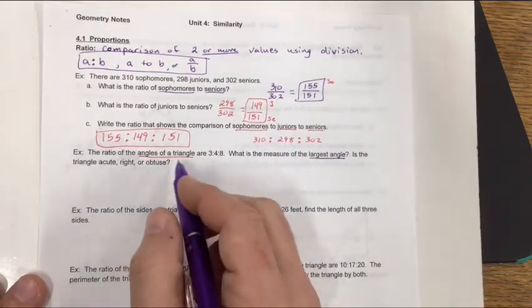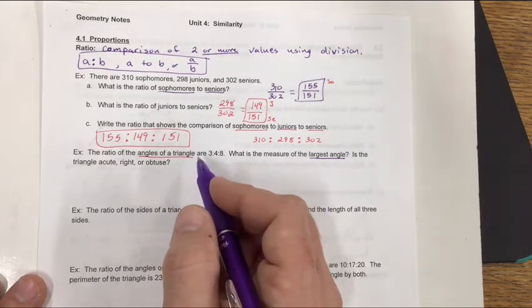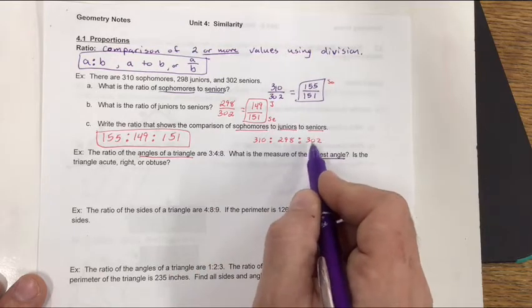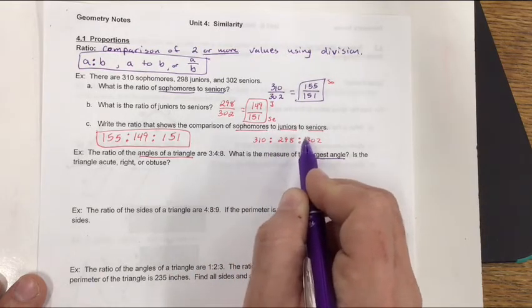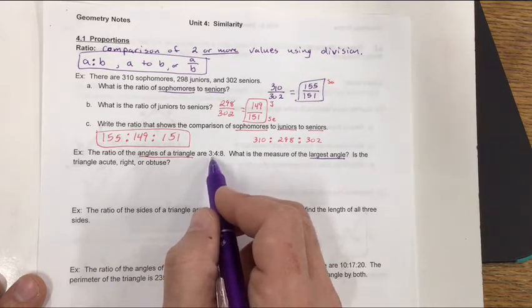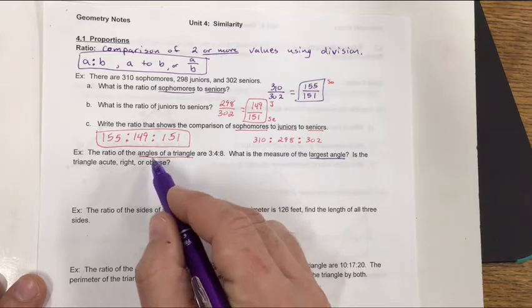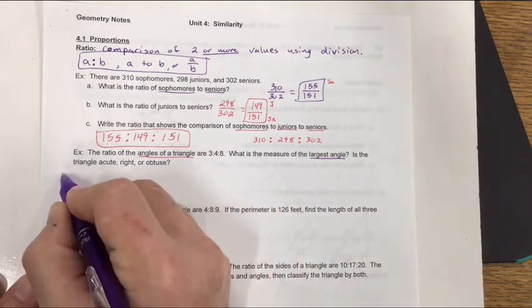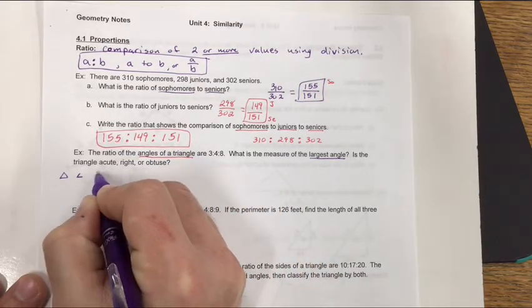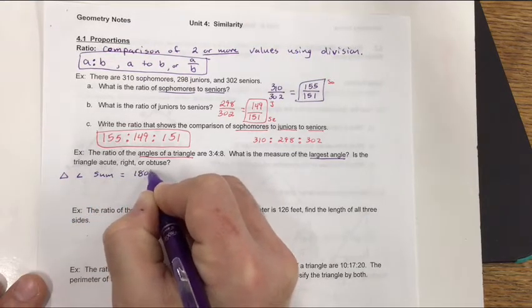Okay, so when we write the ratio of the angles of the triangle as 3 to 4 to 8, what you're telling me is that my overall ratio of the exact angle measures would simplify down to this. So there's obviously no way that these angles could be 3 degrees, 4 degrees, and 8 degrees. Okay, we know that the angles of a triangle, angle sum is always 180 degrees.